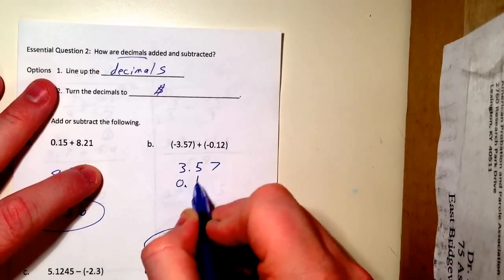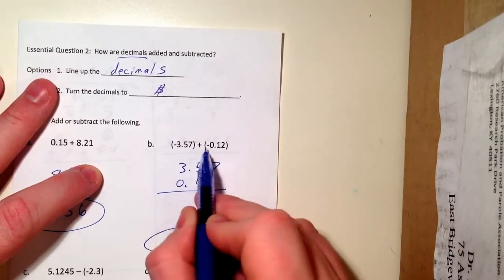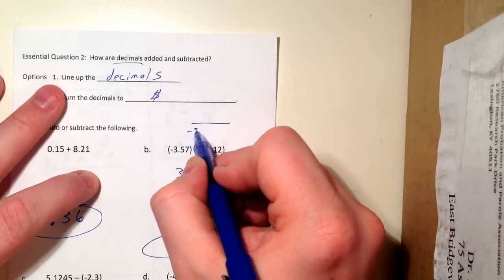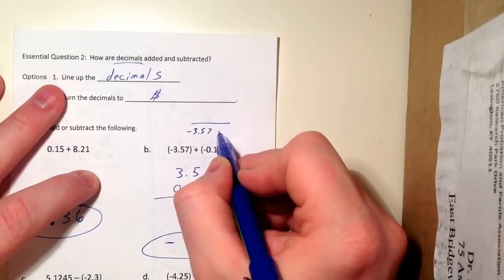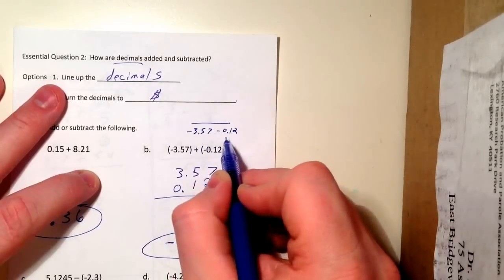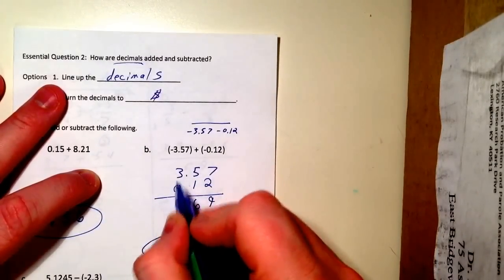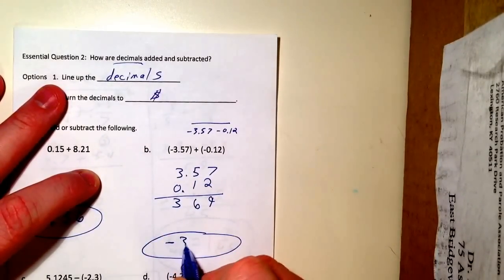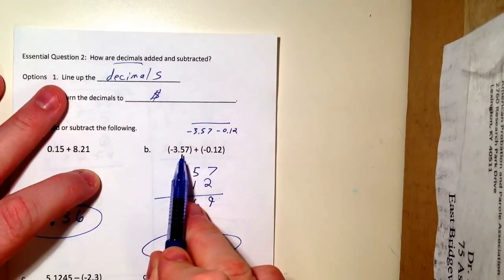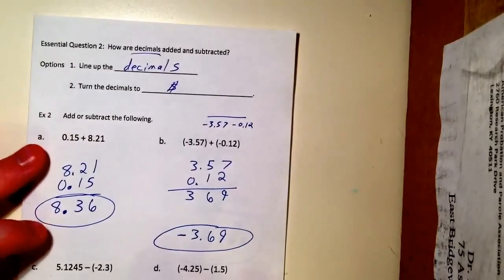3.57, 0.12. Again, I'm asking myself, am I adding these numbers or subtracting those numbers? Again, it depends on the context. Negative 3.57 is on bottom. Negative 0.12 is on bottom. So I'm adding them together because they're all on the bottom. So I'm going to say 7 plus 2 is 9. 5 plus 1 is 6. 3. So it's negative 3.69. Again, if I owe someone $3.57 and I owe them 12 cents, I'm going to owe them more. And that's where that comes from.